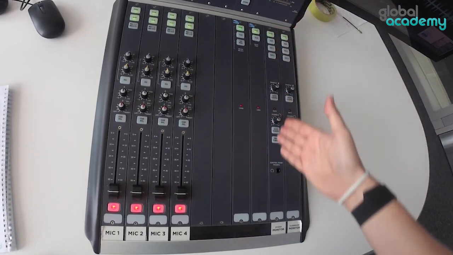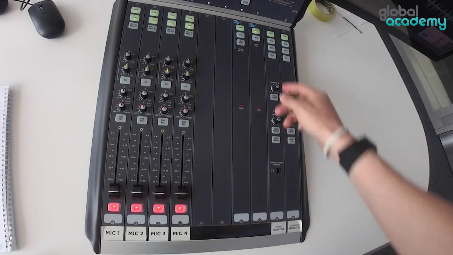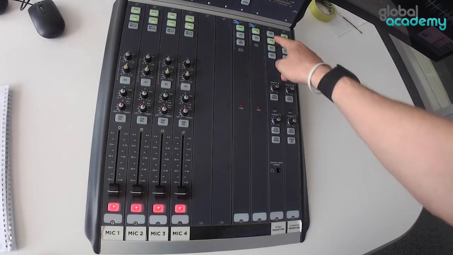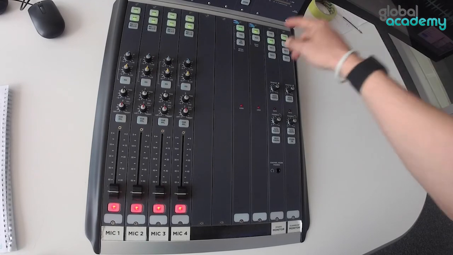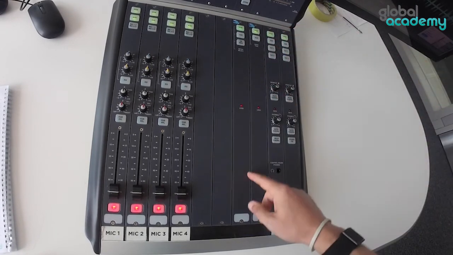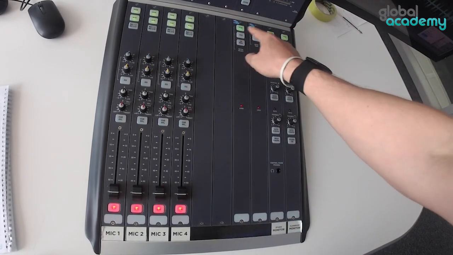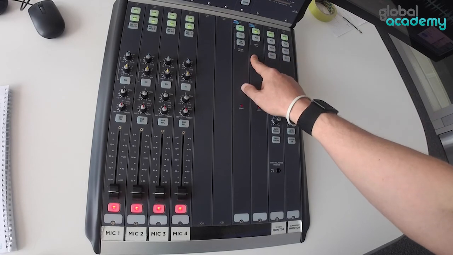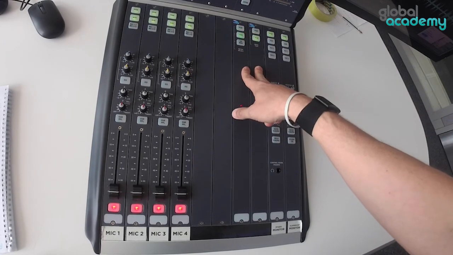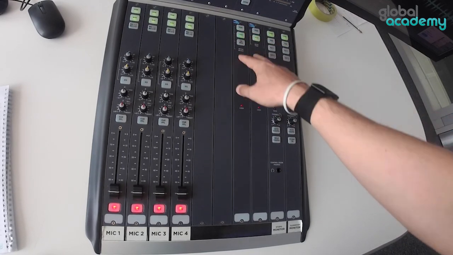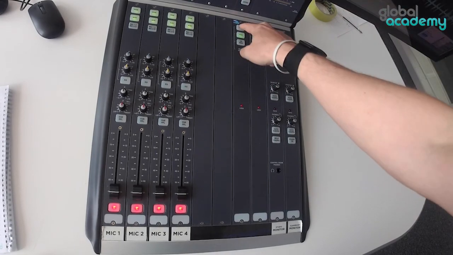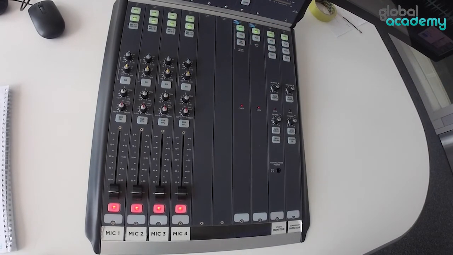So that's monitoring, pretty simple. If you want to monitor AUD, that's Audition, that's the recording channel. Alright, and then here and here should be set to program, so you can hear them going out on air. If they're set to Audition, then you will hear whatever is being recorded in Audition. Alright, so onto the faders.